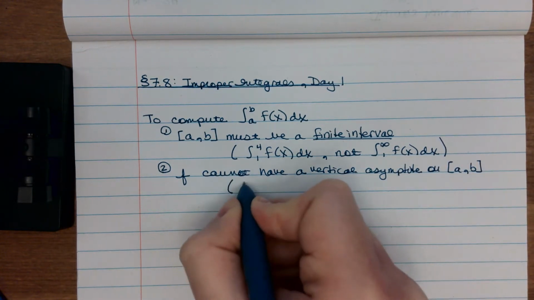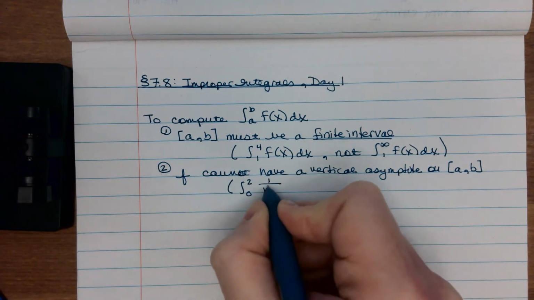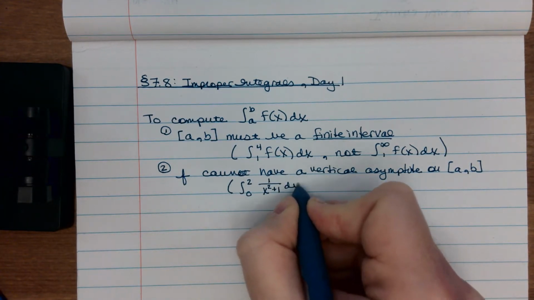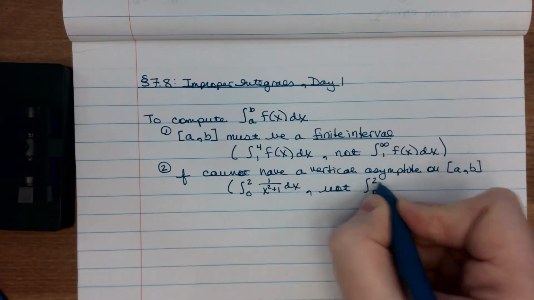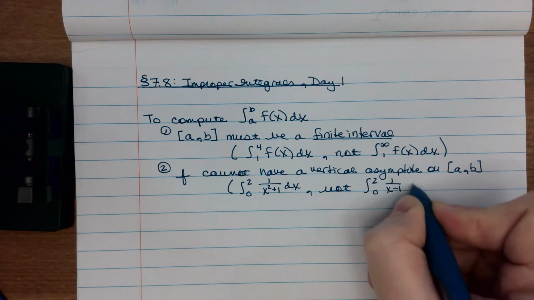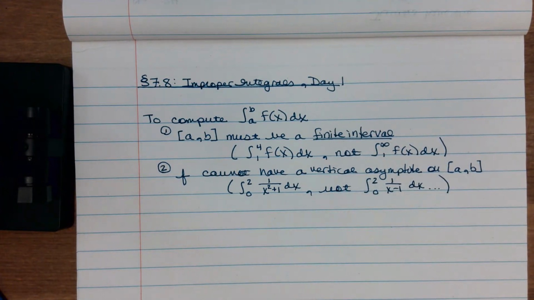So for example, I could do the integral from 0 to 2 of 1 over x squared plus 1 dx, but I couldn't handle the integral from 0 to 2 of 1 over x minus 1 dx, because there's a vertical asymptote at x equals 1.